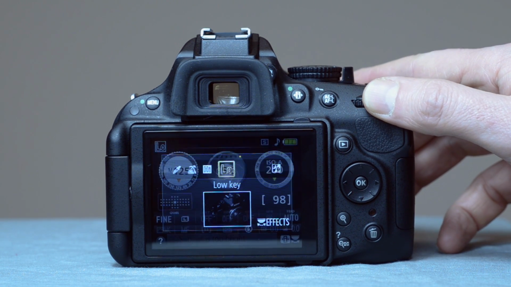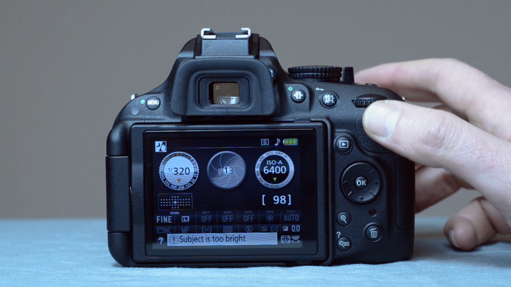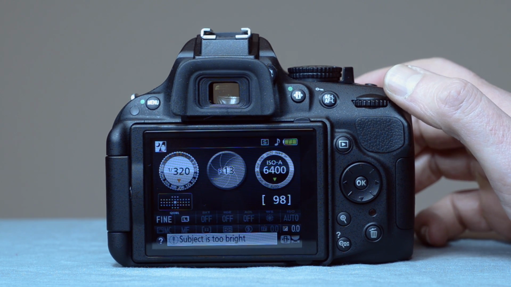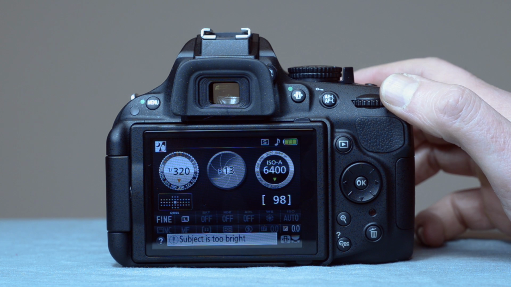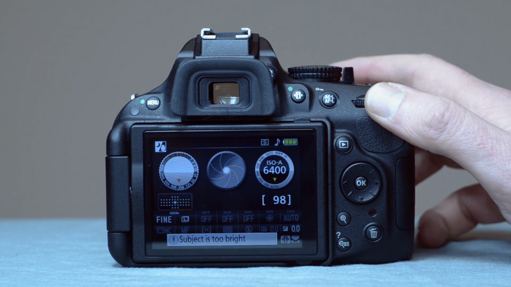So if we go on to what is essentially the first one, and that's night vision, these shoot black and white images. They shoot with a high ISO, which means that you do get a bit of grain, a bit of noise, but they do also switch off the flash and the flash assist light at the front. So it's usually recommended that you use a tripod for that.